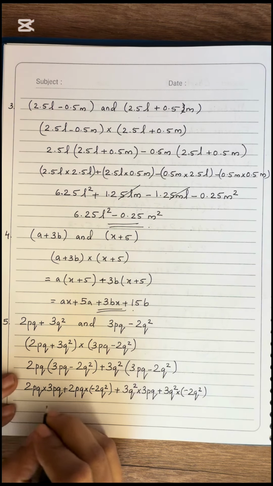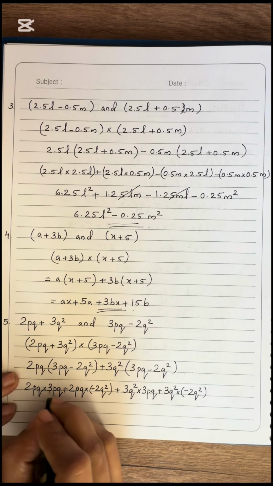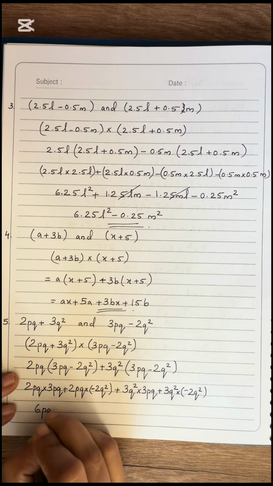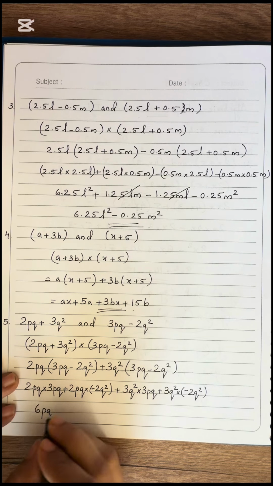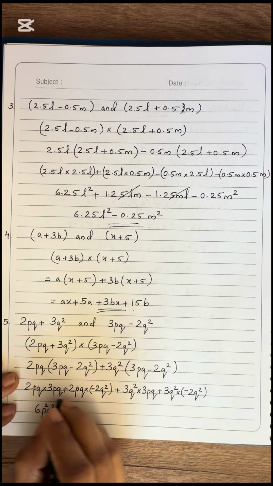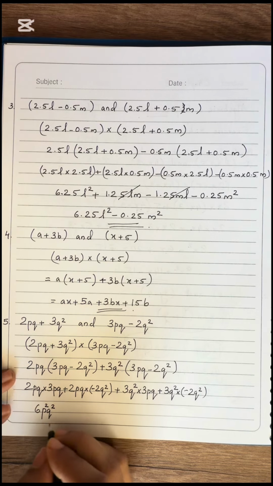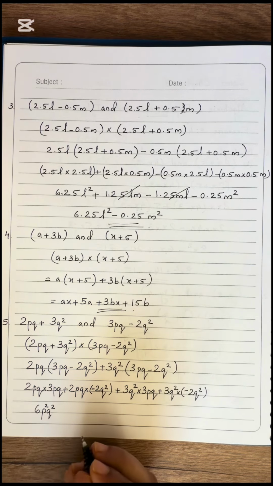Okay. Next step, we multiply 2pq into 3pq, which is 6pq, and p and p become p square, q and q become q square. 2 and 3 become 2 into 3, 6.